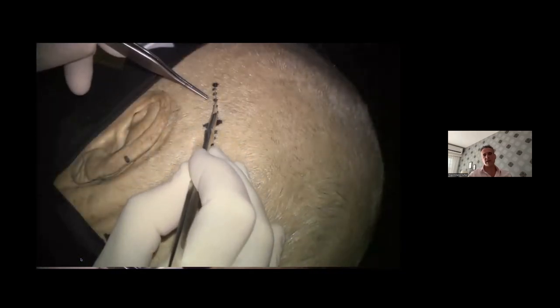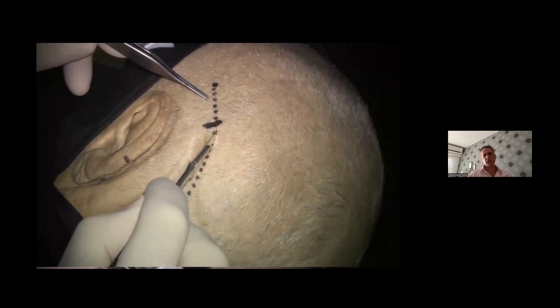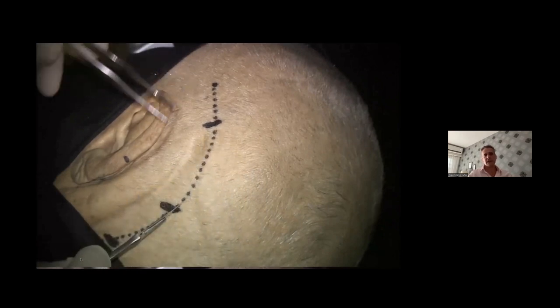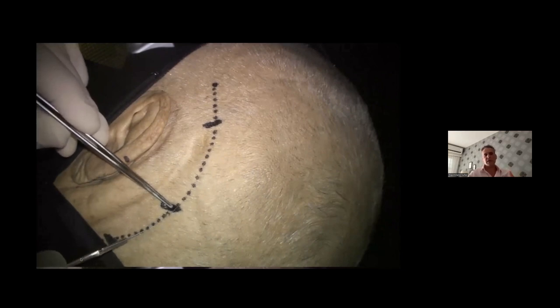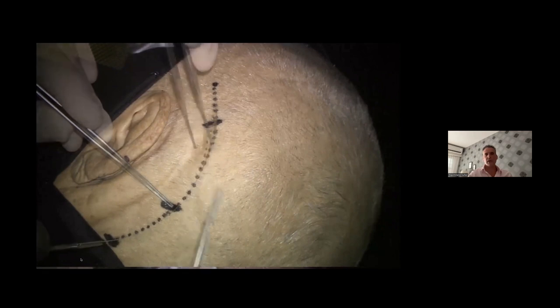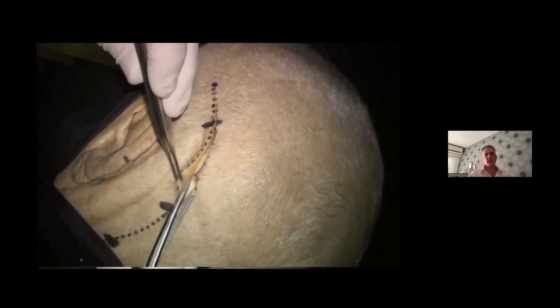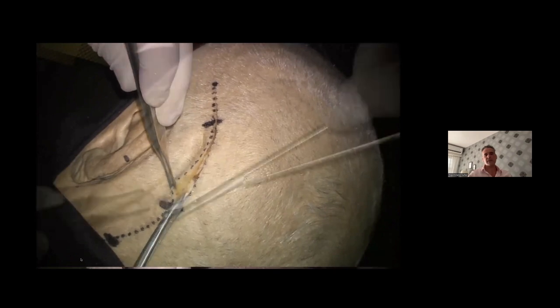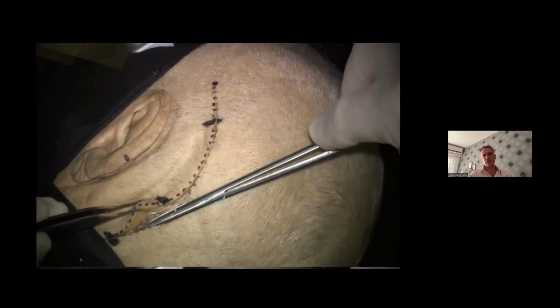So I try to simulate one very delicate surgery. Of course, everybody can understand this is a cadaveric dissection, so the tissues are very tight and strong, attached to the bone. So sometimes it's difficult to be very delicate, but we try to recreate one sequence of the surgery.